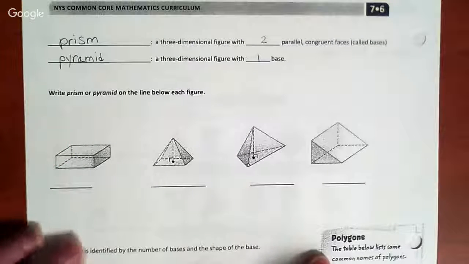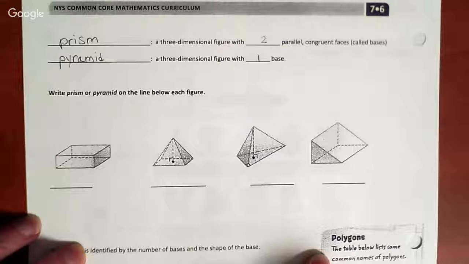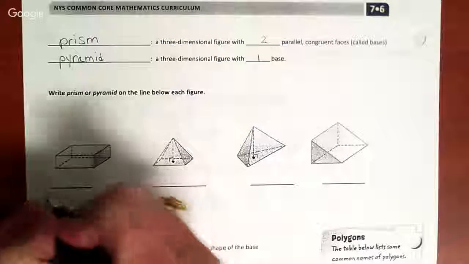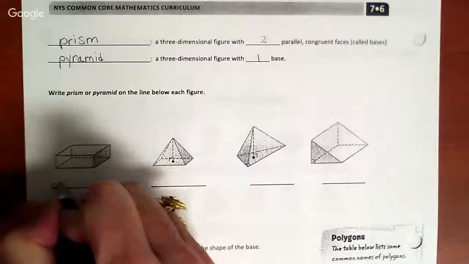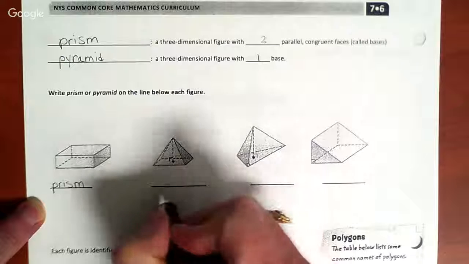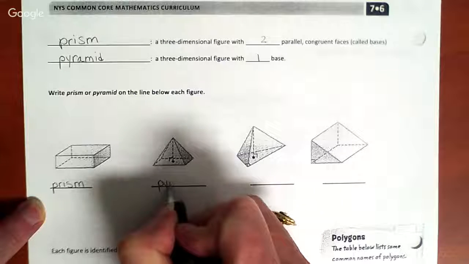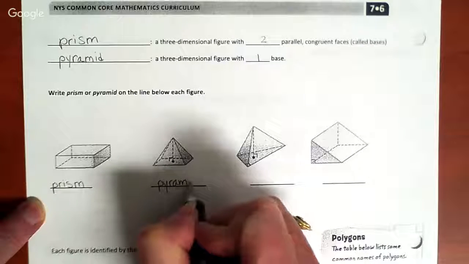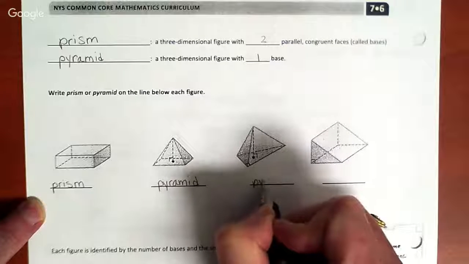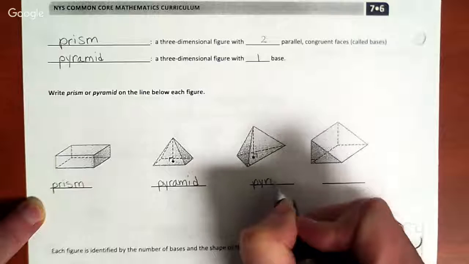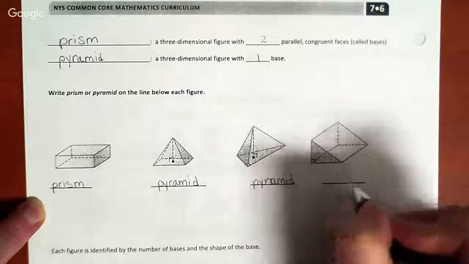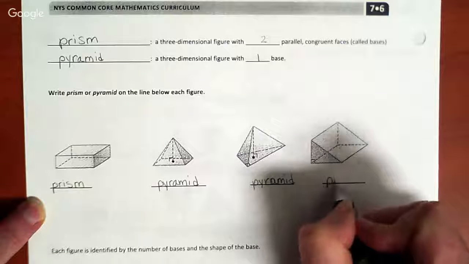So here, if we write prism or pyramid on the line below each figure, the first one is a prism. The next is a pyramid. This next one is also a pyramid. And the last one is a prism.